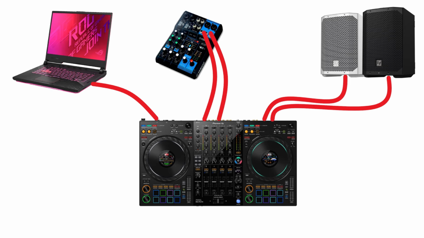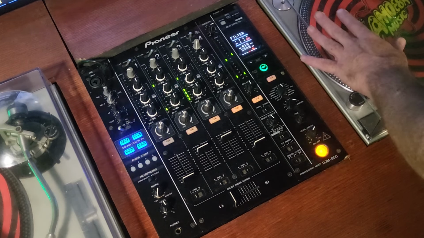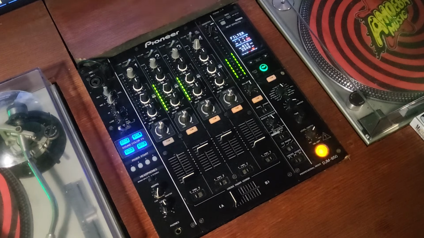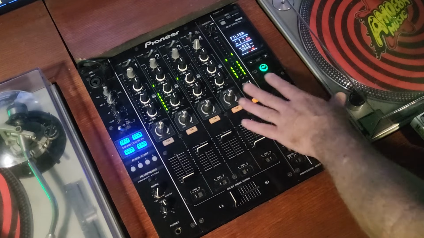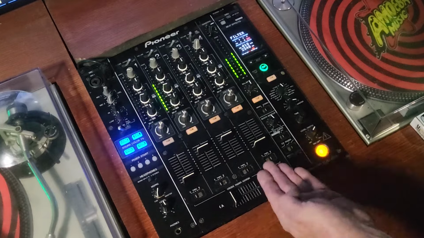That way, you're getting the output signal that you paid for. If you run this into your little $200 mixer or controller, it's only going to sound as good as your $200 mixer or controller. This way, you get the good clean outputs of your nice mixer or controller that you paid up for.